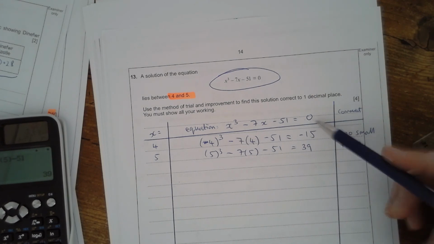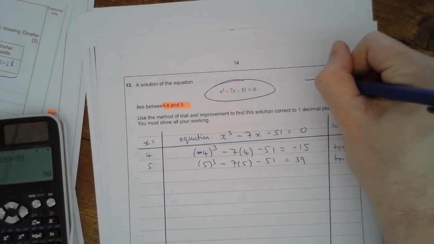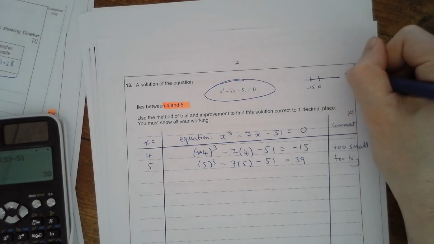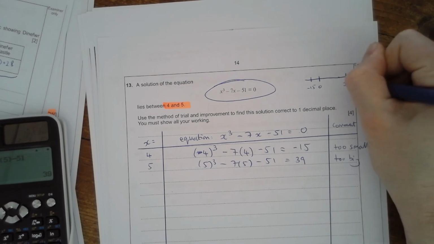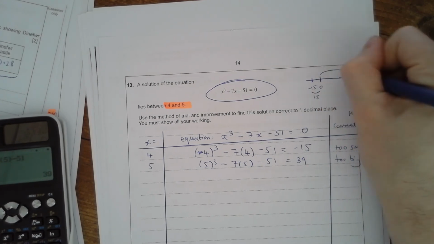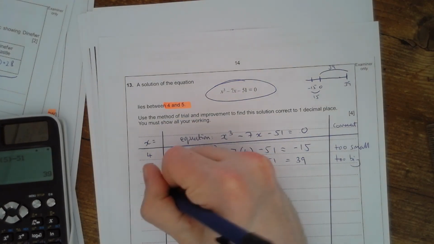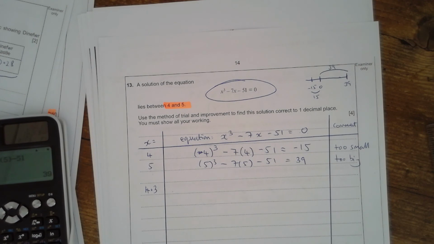I'm trying to get 0. If we look at a number line and put 0 in the middle, if minus 15 is there, 39 has got to be further away. That is only 15 away. That is 39 away, okay? So it's definitely closer to this answer of being 4 here. So I'm actually going to try, save myself a little bit of work, I'm going to try 4.3 because I think it's got to be closer to 4, okay?